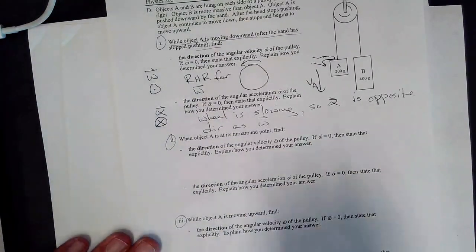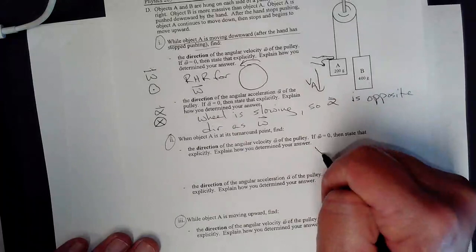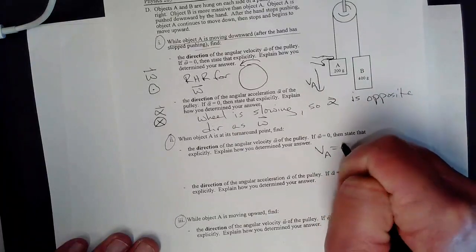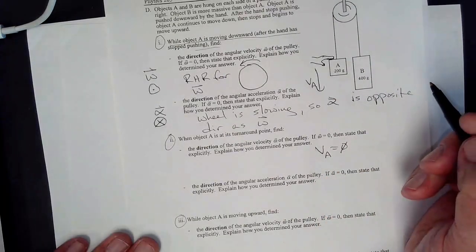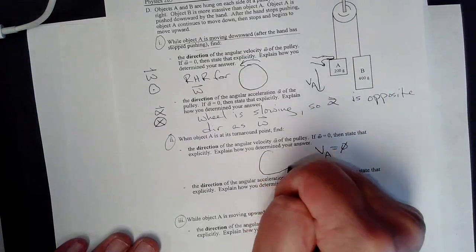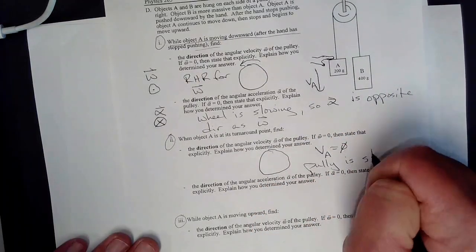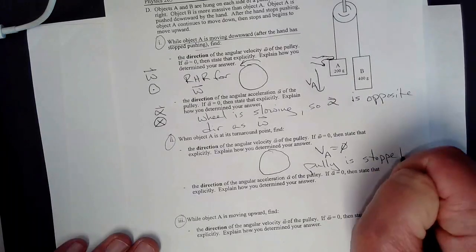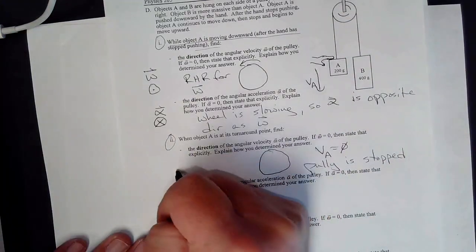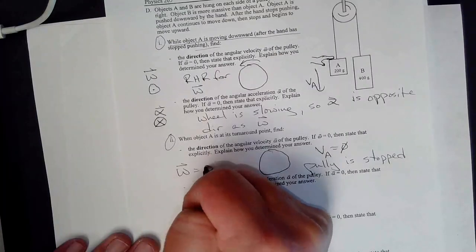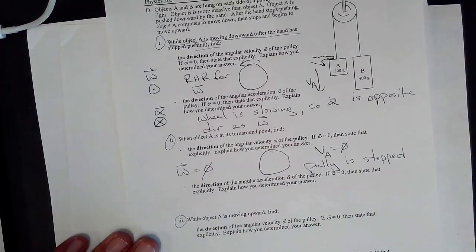We know that if A is stopped, the pulley is stopped. Well, that means that omega is 0. Okay, you're not turning. Your magnitude is 0.